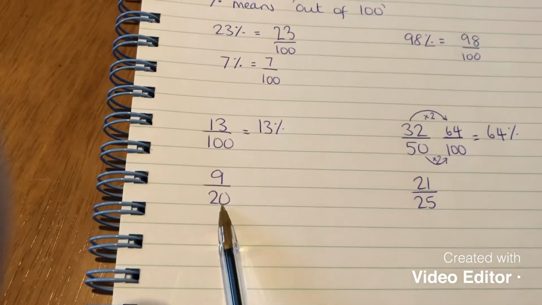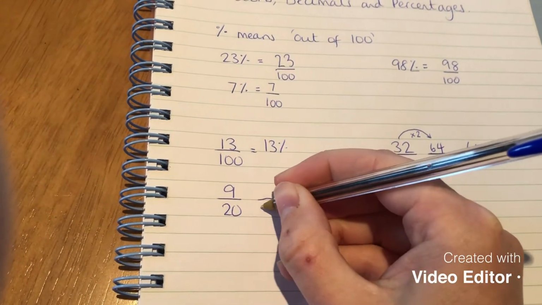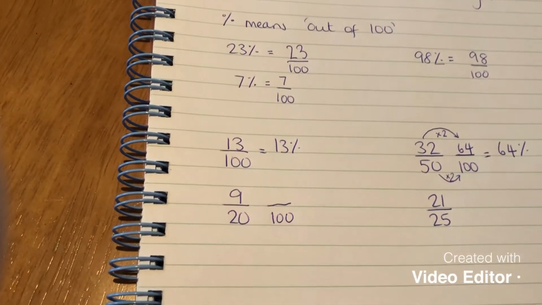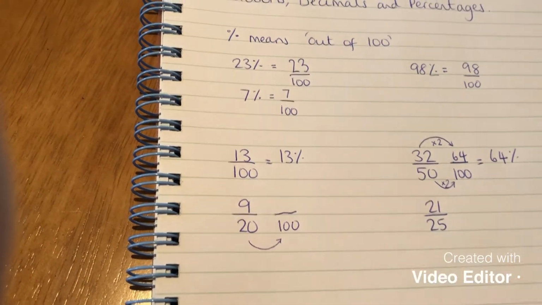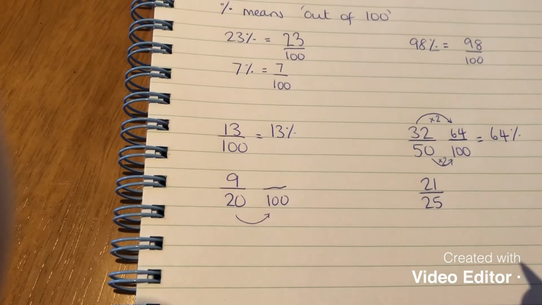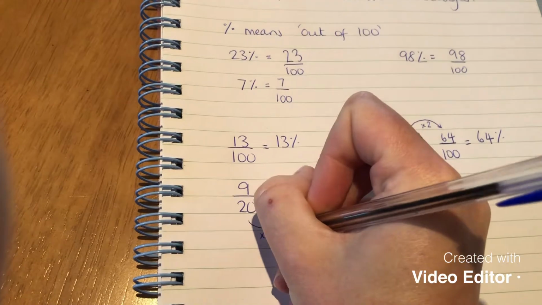Okay, here I've got 9 out of 20, and I know that if I want to turn it into a percentage, I need it to be out of 100. So I'm thinking, how many 20s make 100? So I know that if I counted my 20s, I could do 20, 40, 60, 80, 100. So I'm timesing it by 5.